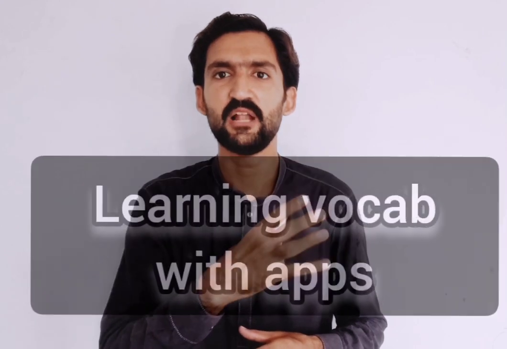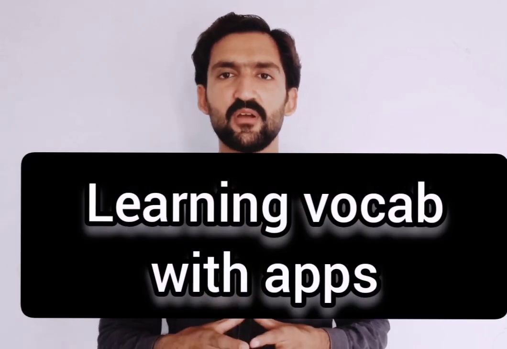Next point, which is also very important, is to get vocabulary with the help of apps. We can find out about and know more of the apps. Many apps are available in different formats. If you search on the Play Store, you will get a lot of apps which will help you to get many new words, which helps you to improve your vocabulary.